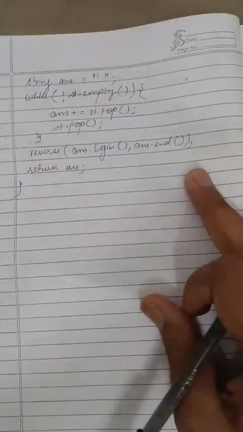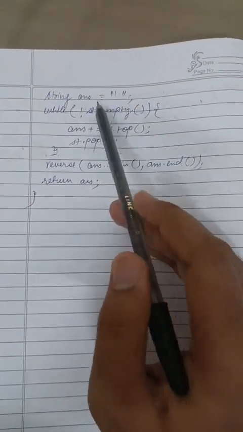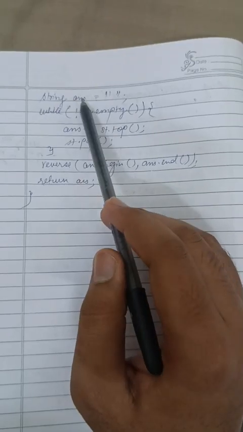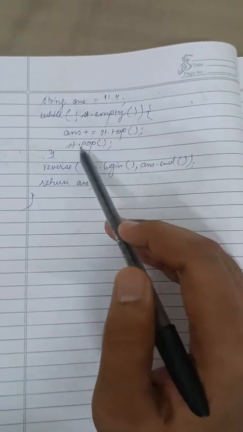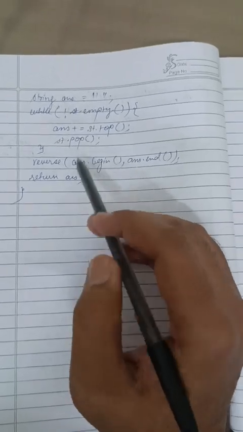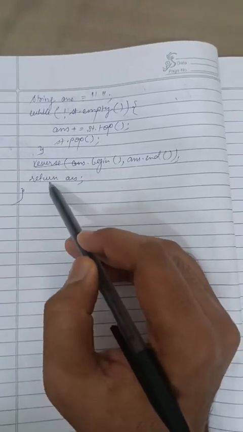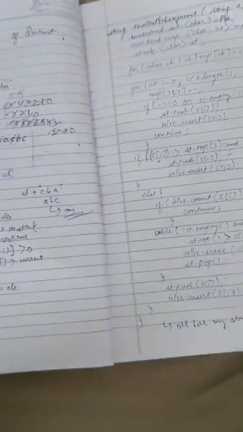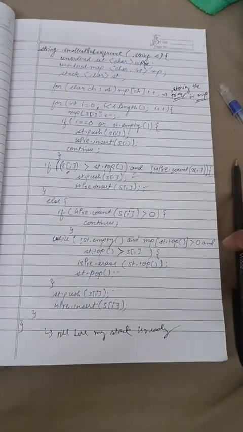Simply, I will make a variable string answer. I will pop those elements and add them into the string. At last I will reverse it and return the answer. This was the simple code. Thank you.